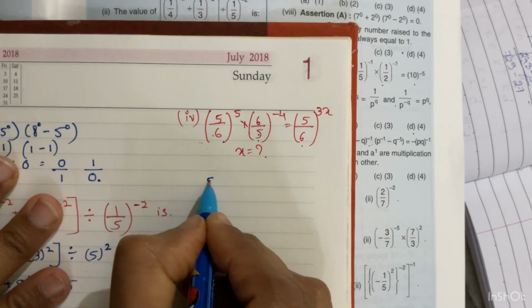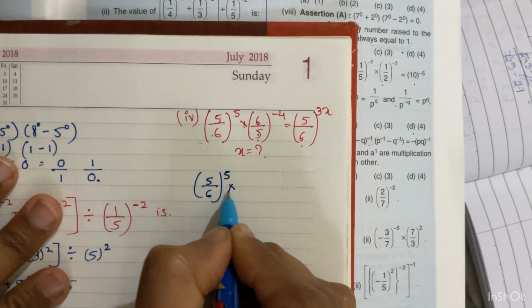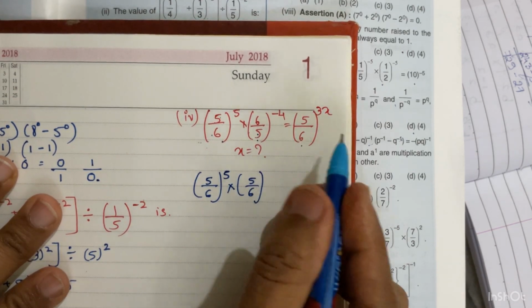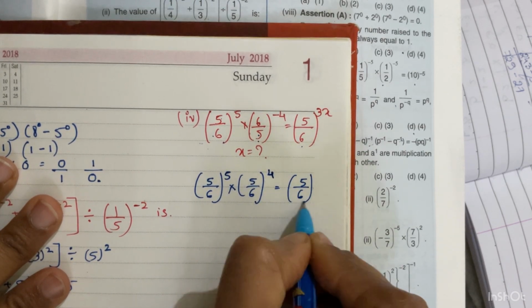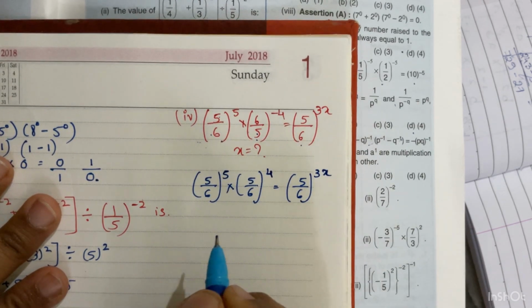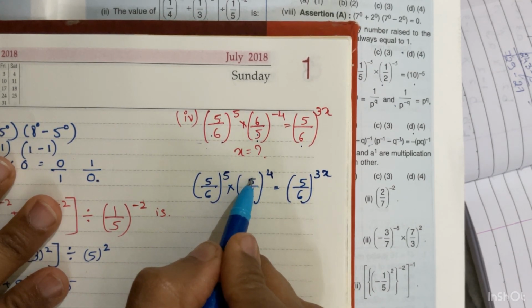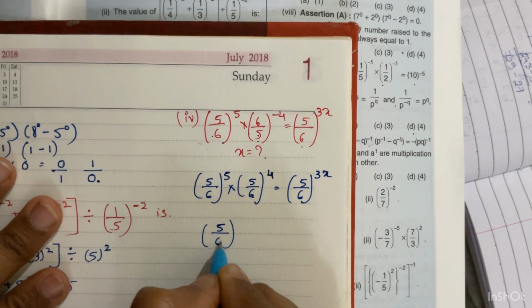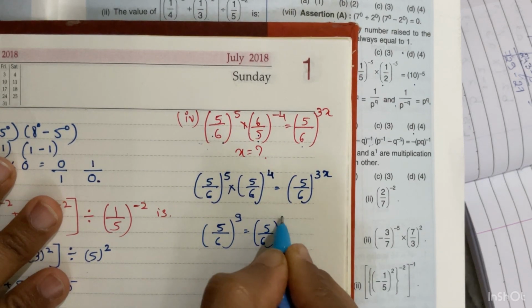Okay, so remaining will be, I'm just writing as it is, 5 by 6 raised to the power 5 into, when I'll do the reciprocal of this, I'll get 5 by 6 raised to the power, now minus 4, it will become plus 4, is equals to 5 by 6 raised to the power 3x. Now both bases are same, so what we can do, we can add the powers, that comes in the products law. Okay, 5 by 6 raised to the power 5 plus 4, I'll get that is 9, is equals to 5 by 6 raised to the power 3x.